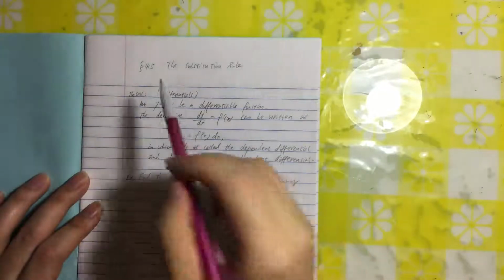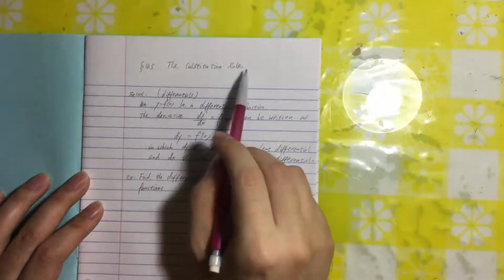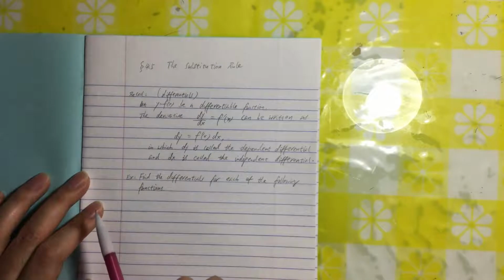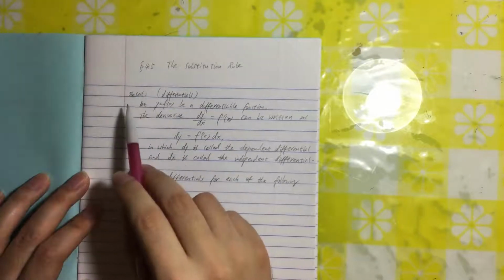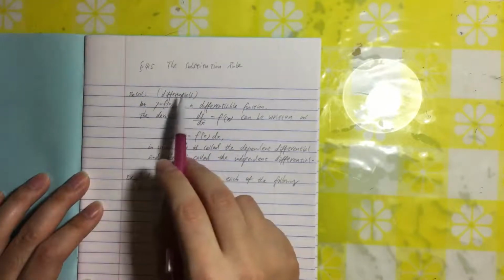Hello everyone. Today we will study the substitution rule. Before I introduce what it is, let me first recall a topic from last semester called differentials.